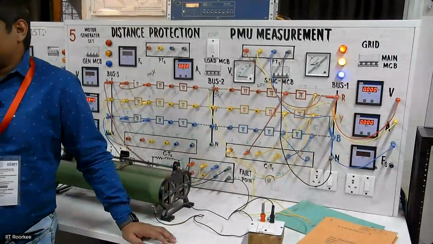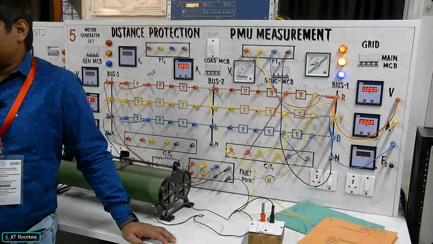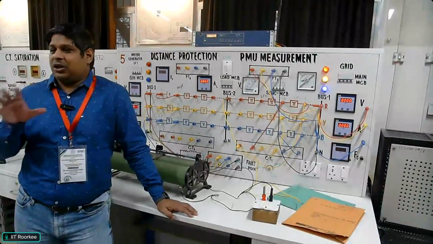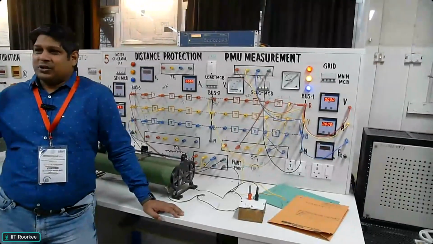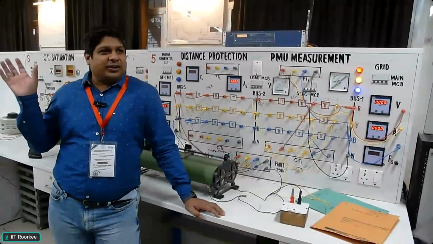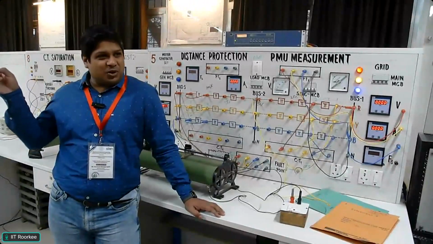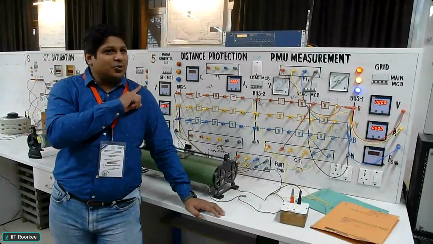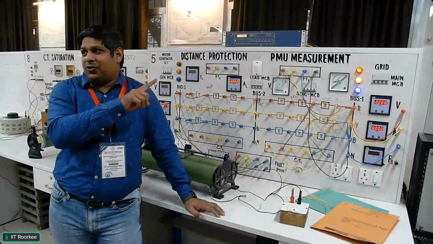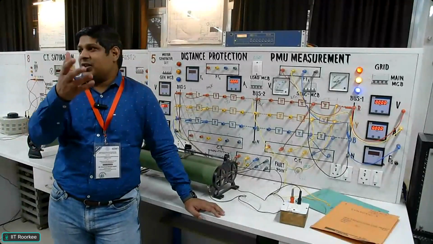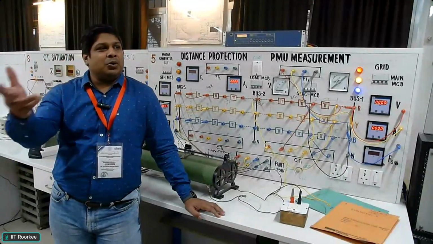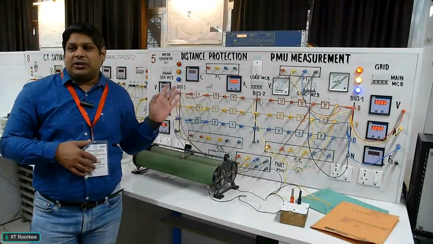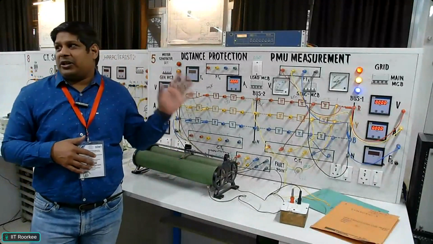I think you have discussed generator protection. Normally in a general power system, the generator generates power, which goes across the transformer. The transformer steps up, and then through the transmission line the power flows to another substation. There we step down, and then it goes to the loads. Here we will discuss transmission lines and how to protect them.